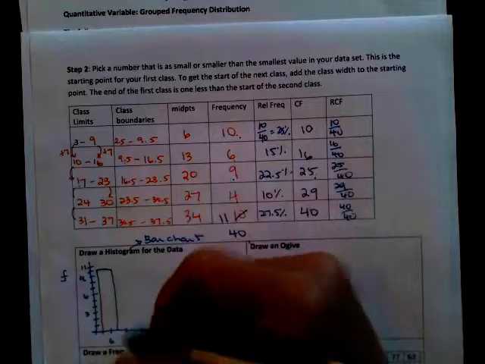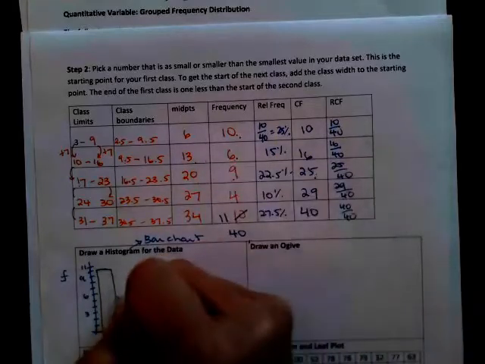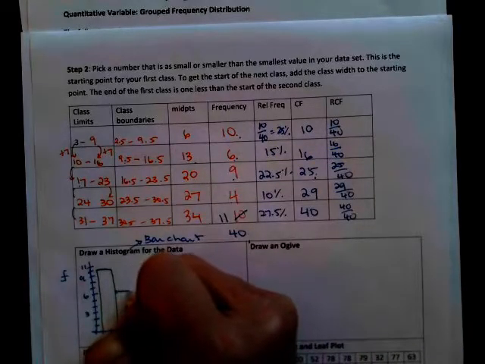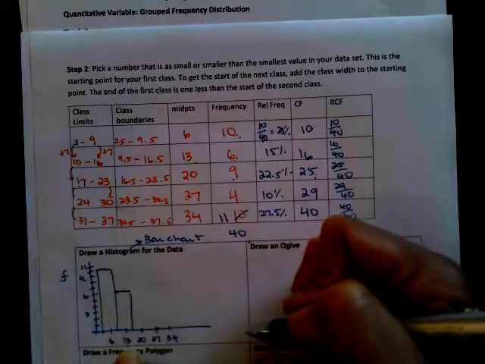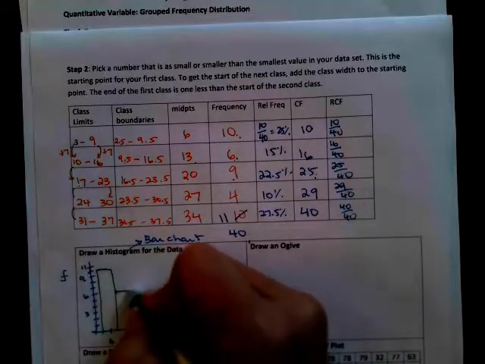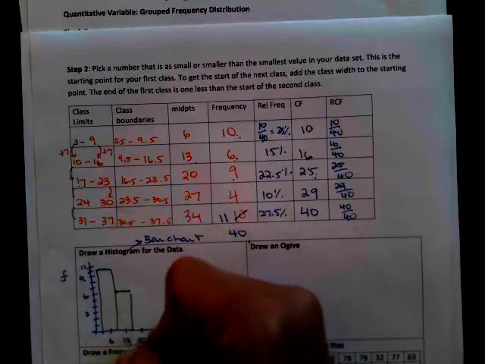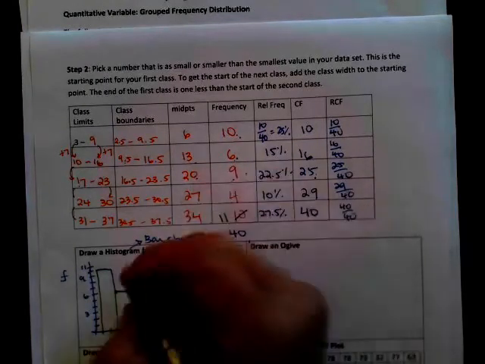And then for the midpoint of 13, it has a frequency of 6. So I'm going to attach it, but then go across the 13. So 13's in the middle. My height is 6 for the frequency. And then it's going to connect up with the 20, right? Midpoint of 20 has a frequency of 9.